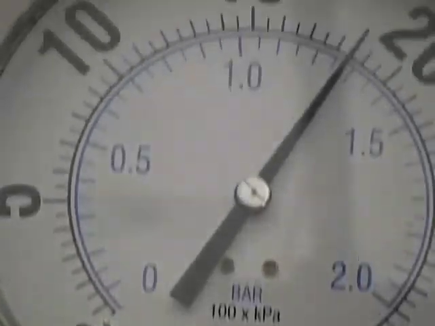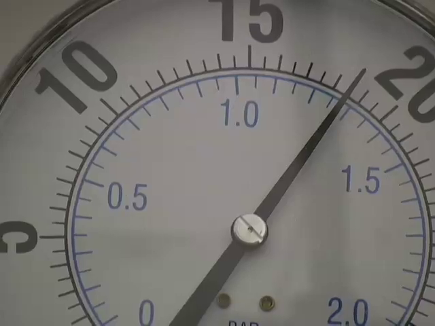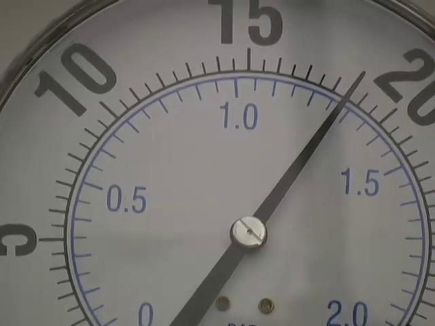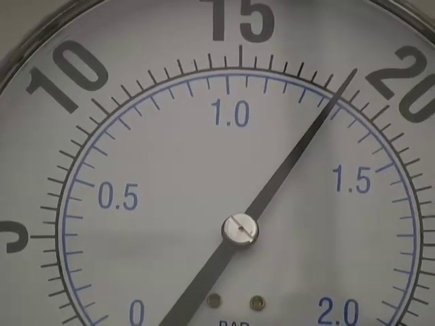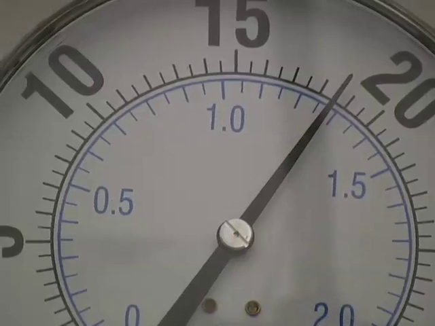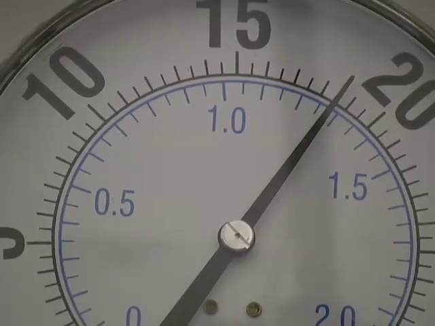All right, let's go and read the pressure value there. Measure the corresponding pressure there. We are now getting ready for the next temperature reading.